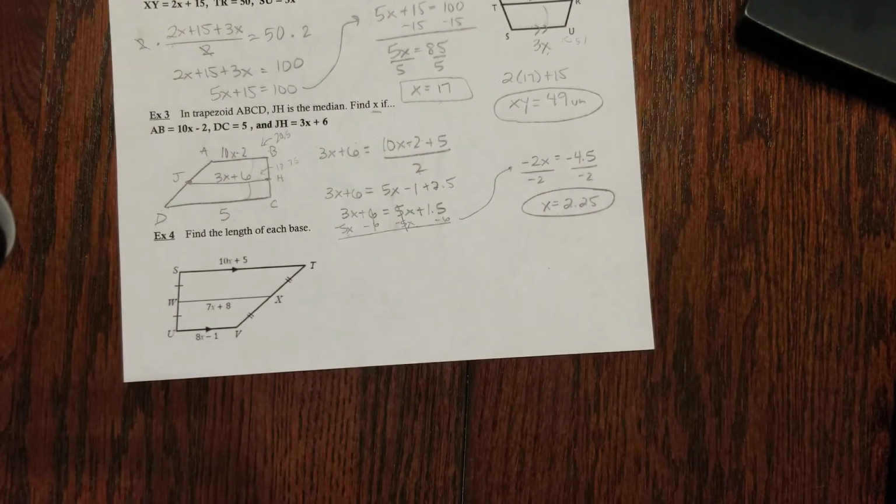All right, example 4. This is our challenge problem for today. So I encourage you, pause the video, give it a try. If you're wrong, who cares? You're at home by yourself. You can erase it. We can redo it. But give it a try. See what you can come up with.